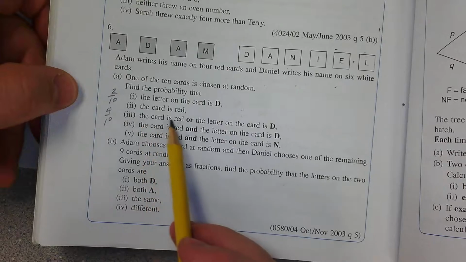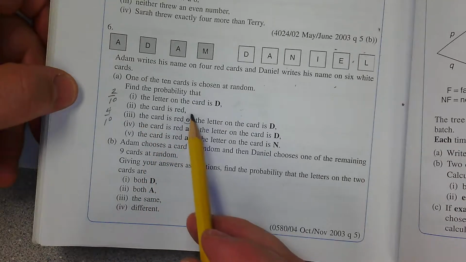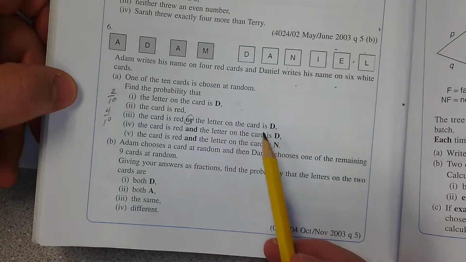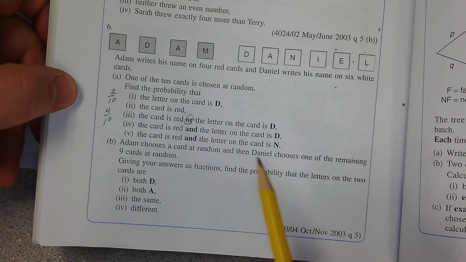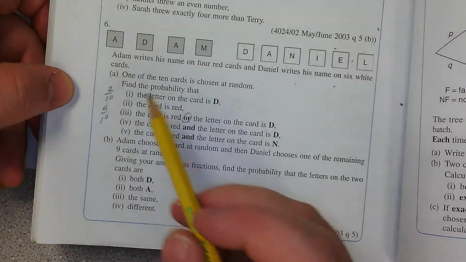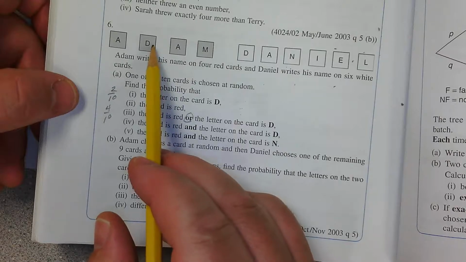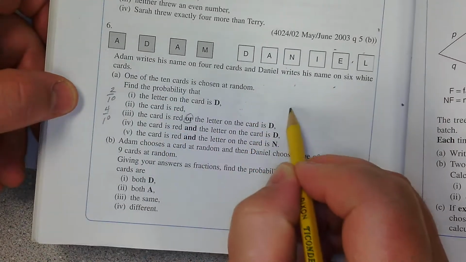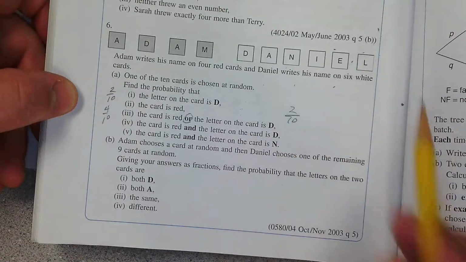So the card is red, or, that means we're going to add, the letter is a D. So it's red or it's a D. Now, this one is a little tricky, because we could easily double count. Do you see? Because this one right here is red and D.